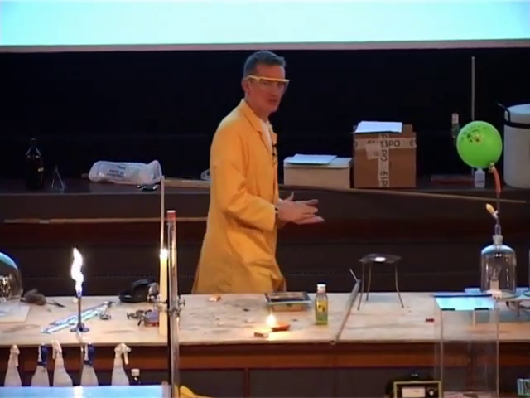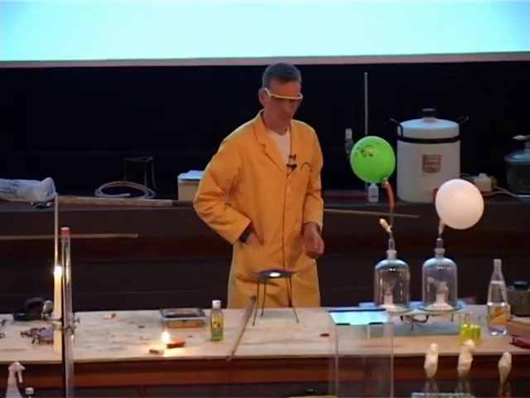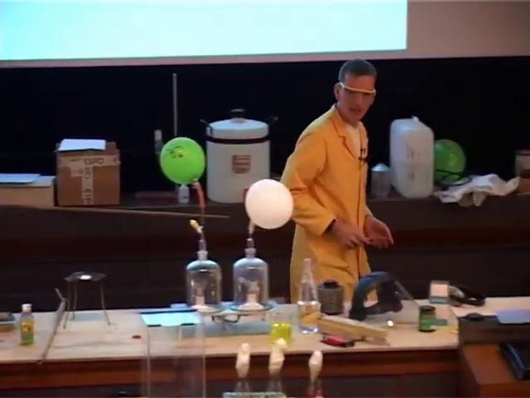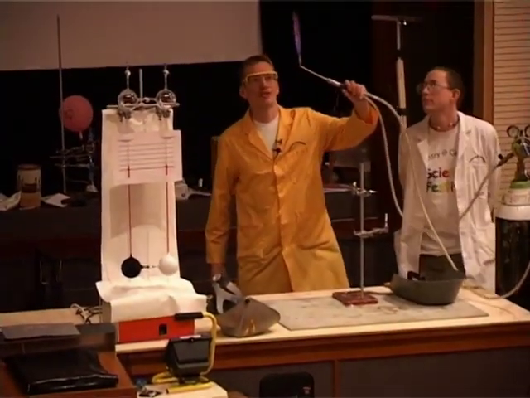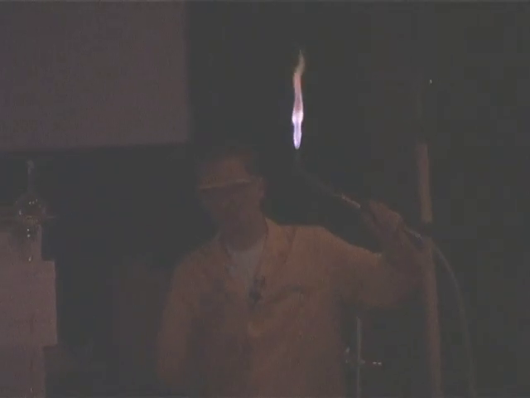Well, can we burn just any old gas then? Actually, no, we can't. Here we have some hydrogen. Hydrogen burns very easily, so this is hydrogen and oxygen burning. It's a very, very hot flame, and we'll come back to this later. But there's very little light coming out from this. So there's a lot of energy being given out, but it's mainly in the form of heat energy, not very much light. So how come our gases that are burning in the center of the stage there give out so much light?